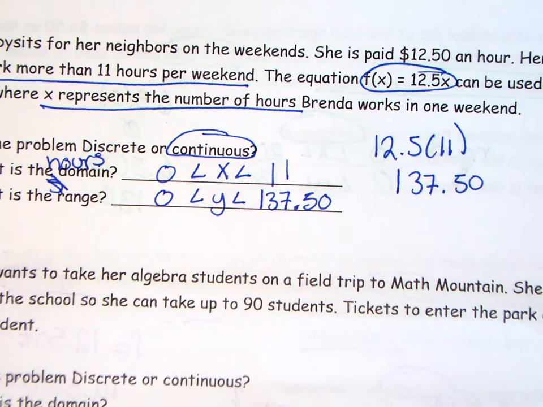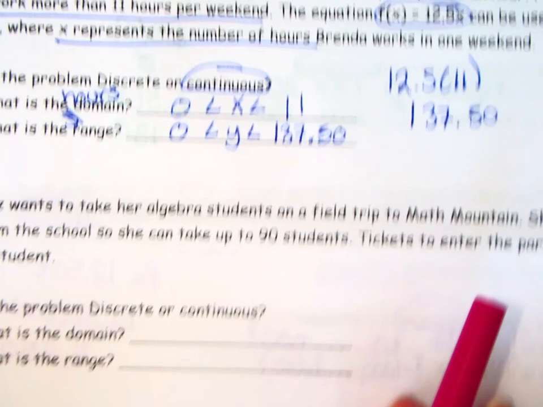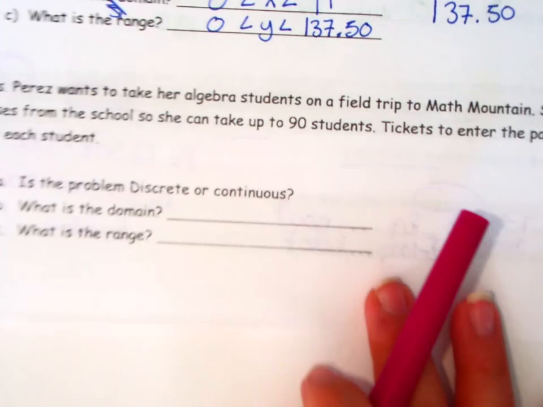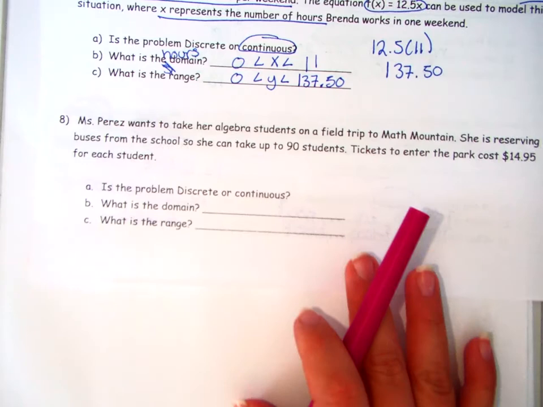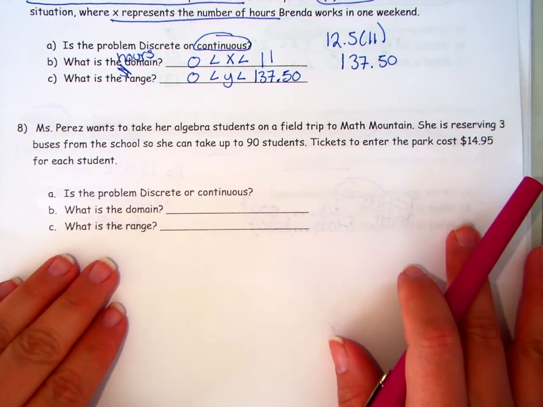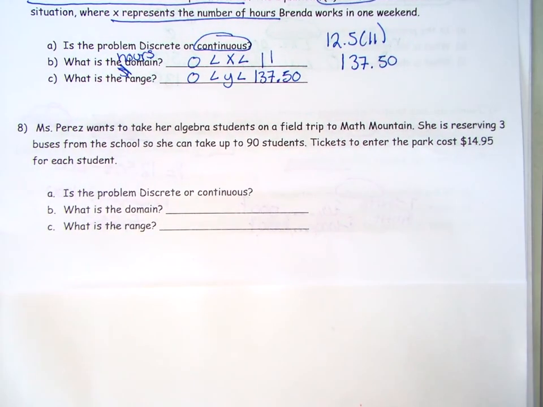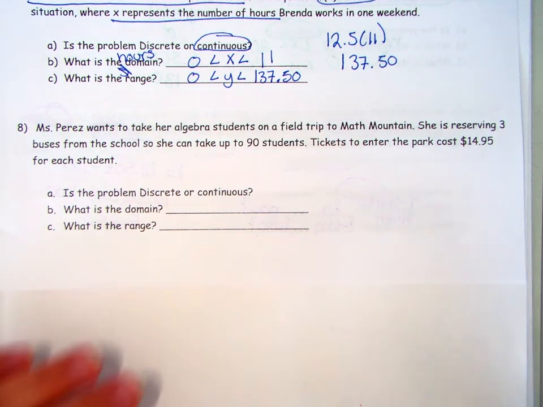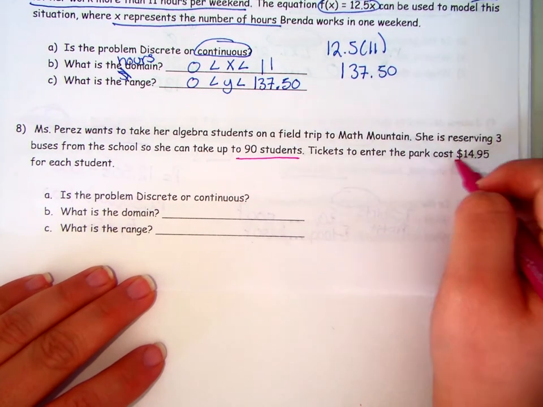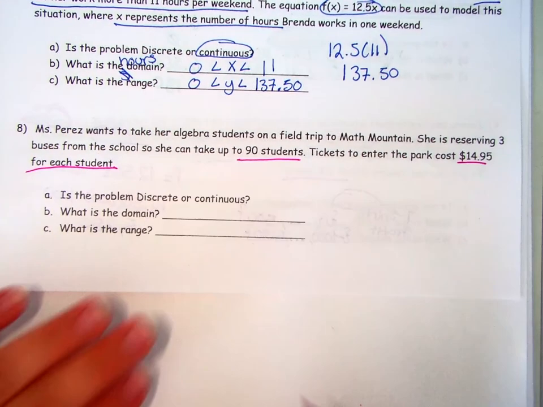Alright, very last problem. Who is reading this one for us? Miss Perez wants to take her students on a field trip to the amusement park. She is reserving 3 buses from the school for students to go. Tickets into the park cost $14.95 for each student. Thank you.